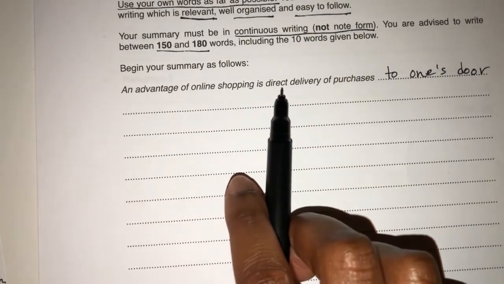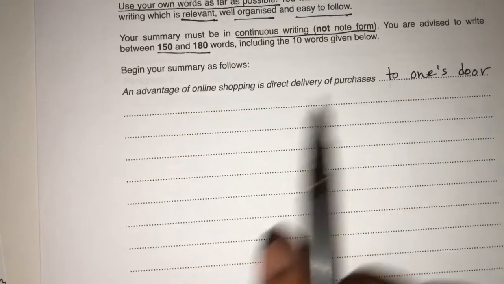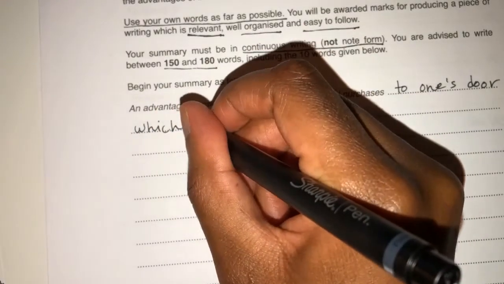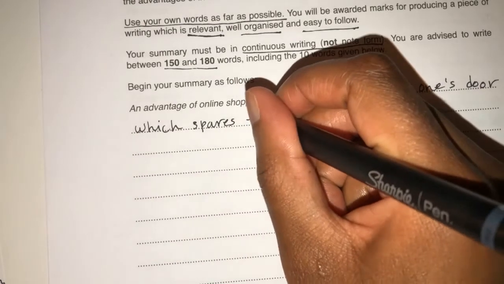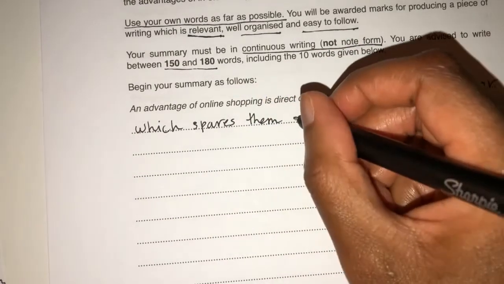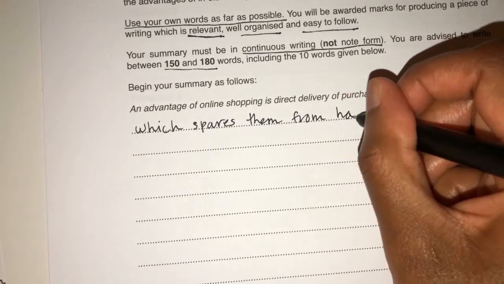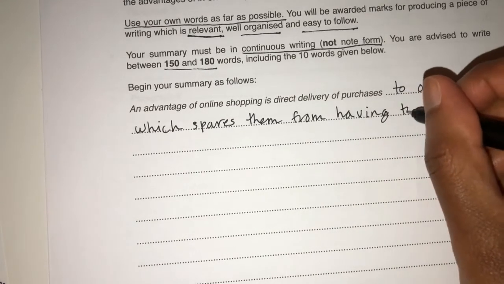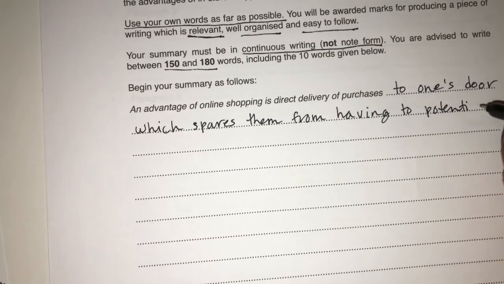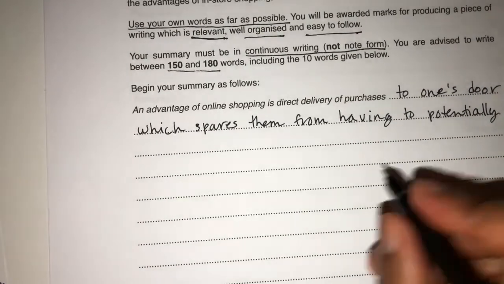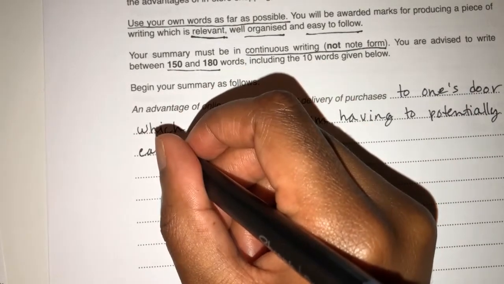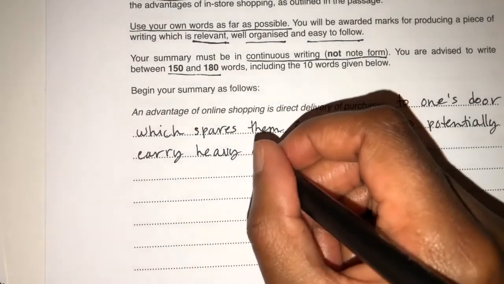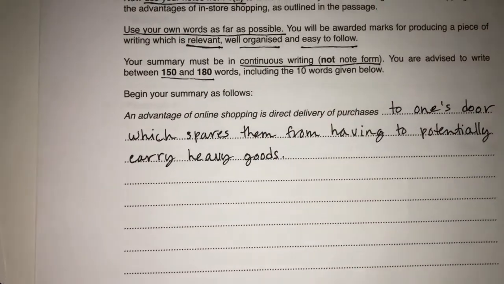So an advantage of online shopping is direct delivery of purchases to one store, which spares them from having to potentially carry heavy goods. Okay.